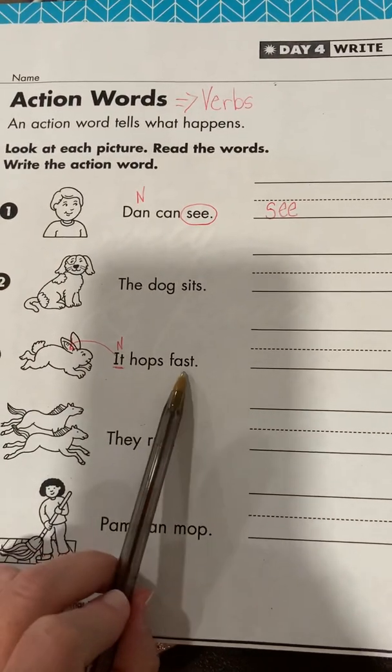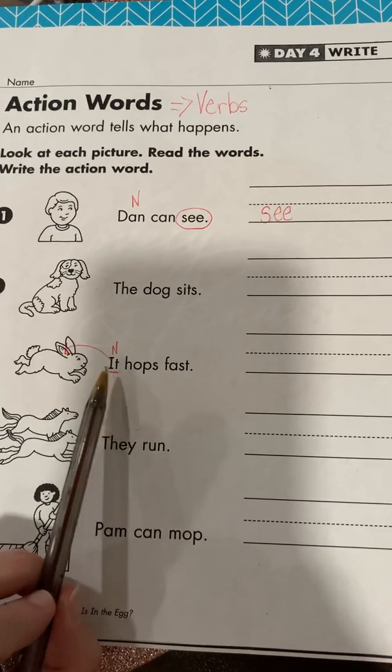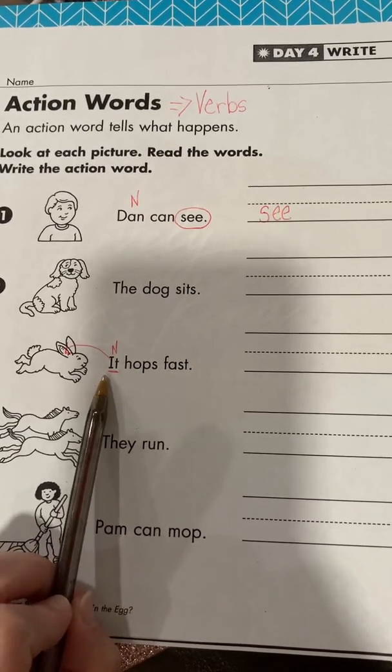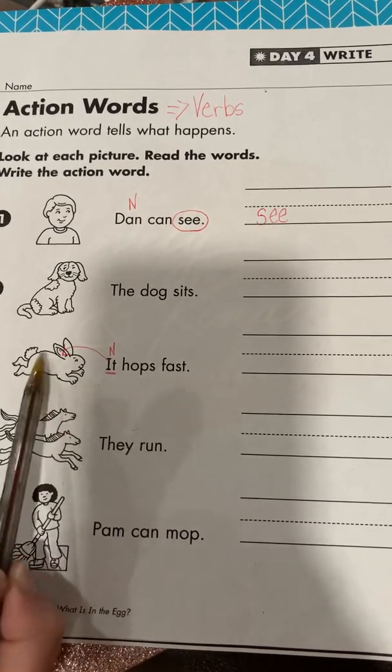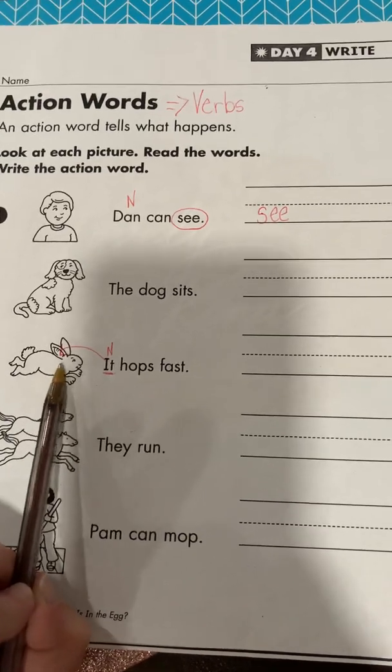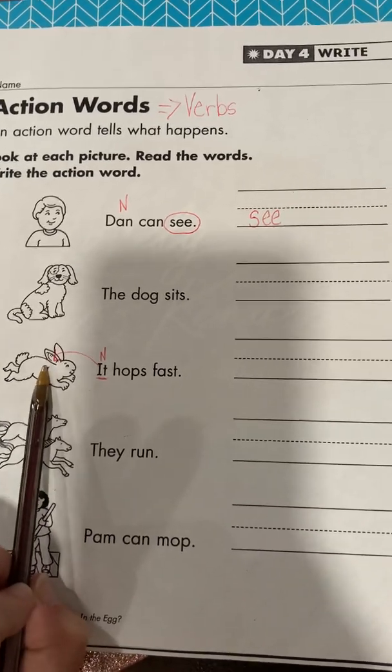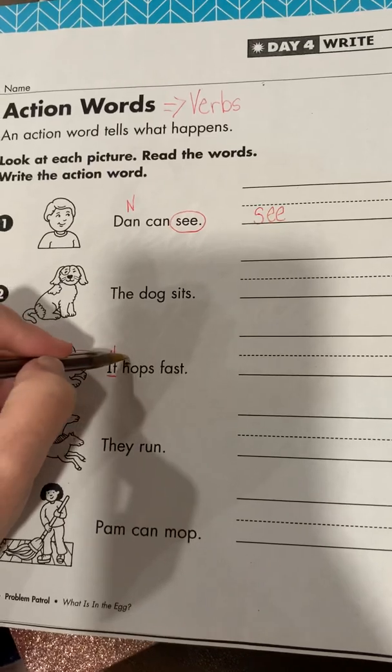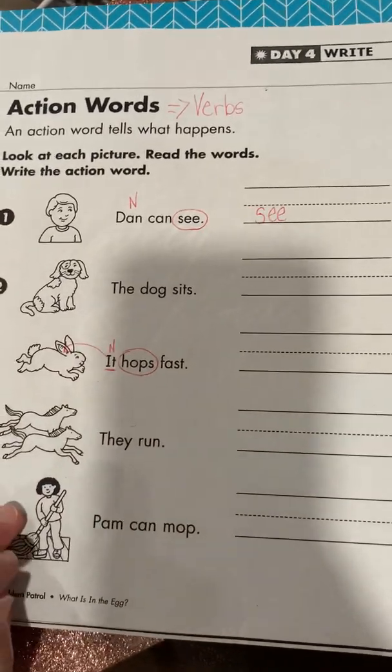It hops fast. So when you ask yourself, well, what does it do? Well, look at that rabbit. What does that rabbit do? Well, the rabbit does what? Yeah, it hops.